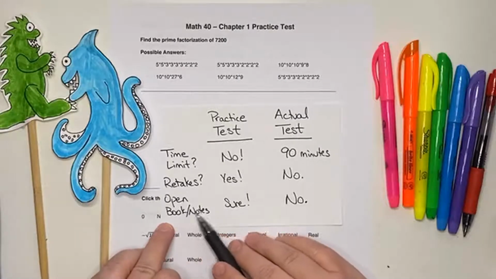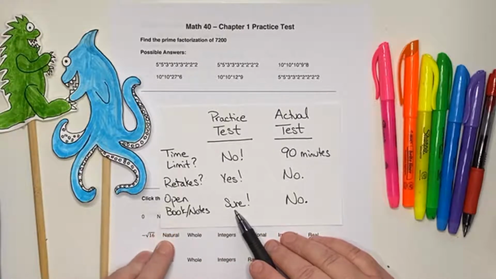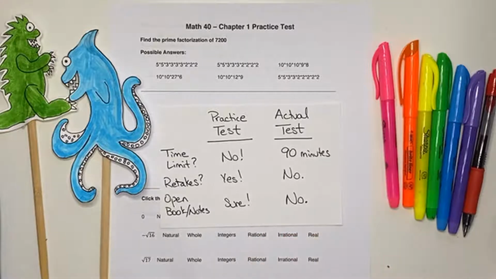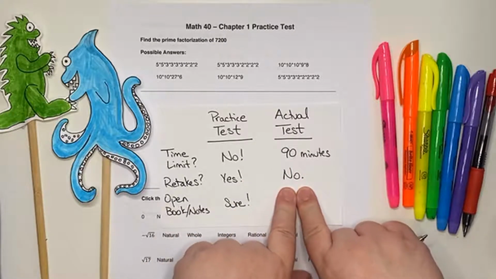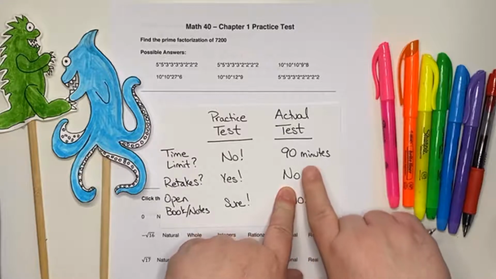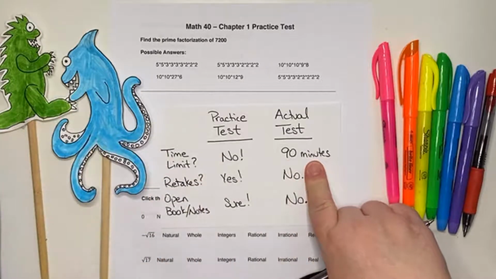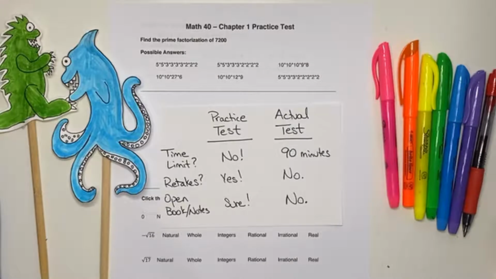Okay. Open book and notes? Sure. When you take the practice test, you can use it in any way you like. If you want to use it to test yourself, then close your notes, close all of your book and everything, and then just take it without checking. Or some people like to use it as just additional challenge problems, in which case you can use any resource you want. However, for the actual test, now the actual test is 90 minutes long. There are no retakes, so one and done. And in fact, if you go over 90 minutes, the test will close and it will just send whatever you finished up to that point to me.